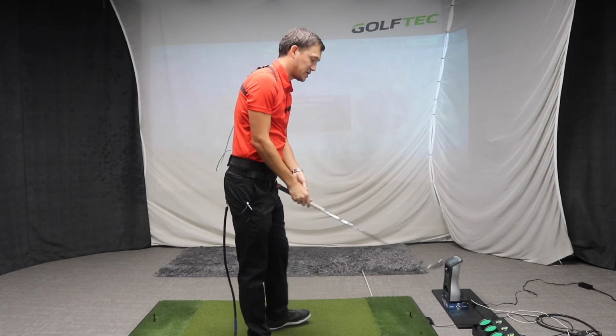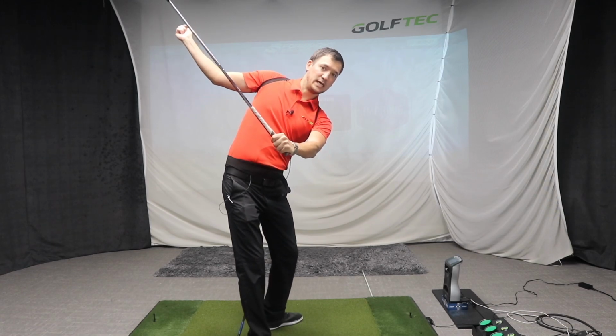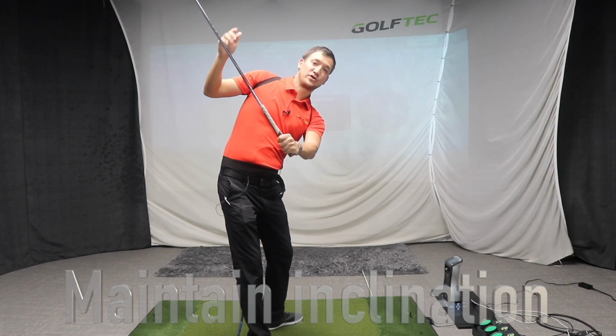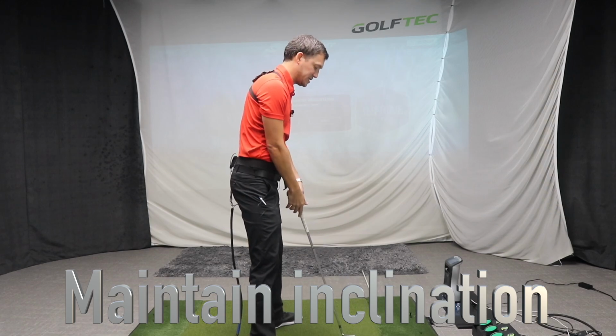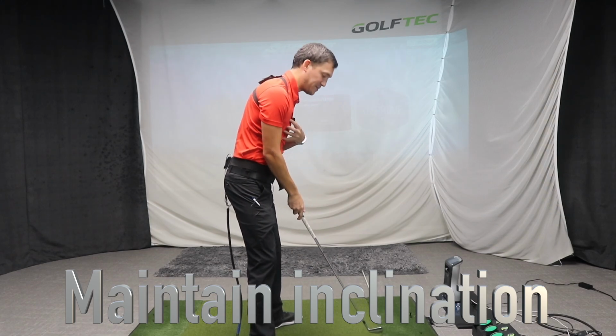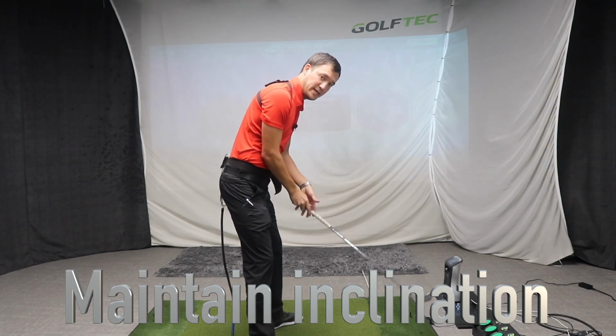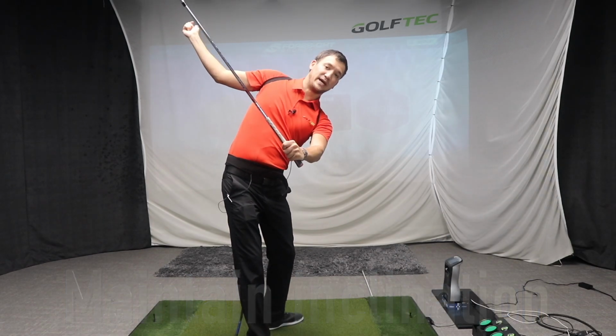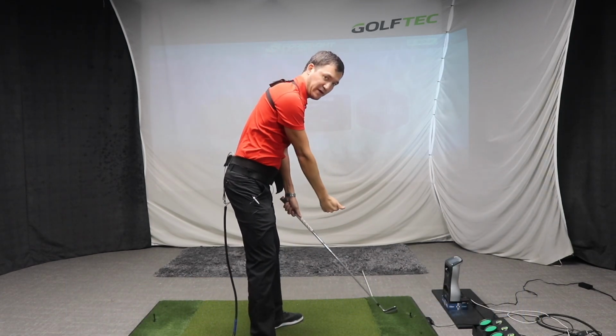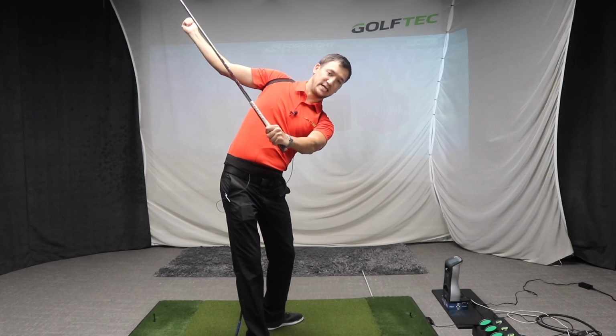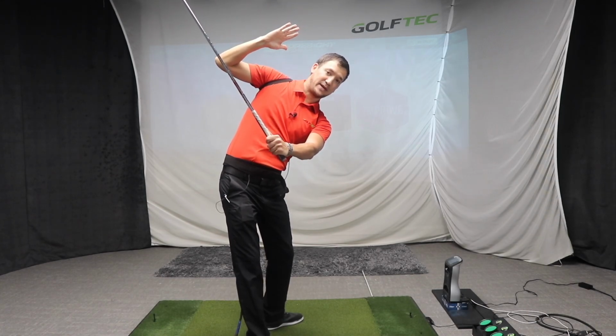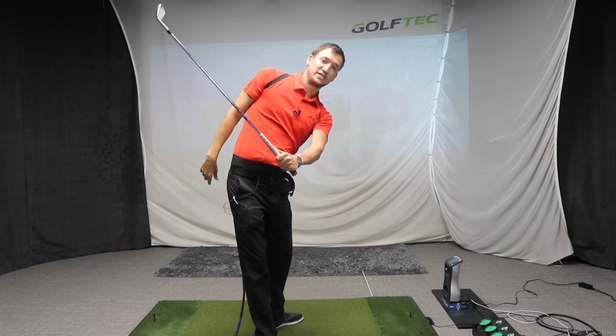The second reason why I would want to tilt is because tilting helps me maintain my inclination to the ground. My inclination to the ground is preset by my setup position, my forward bend. Then this translates into side bend in my backswing. If my forward bend translates into the equivalent amount of side bend, then my inclination stays stable.